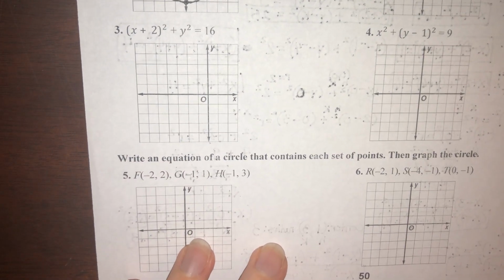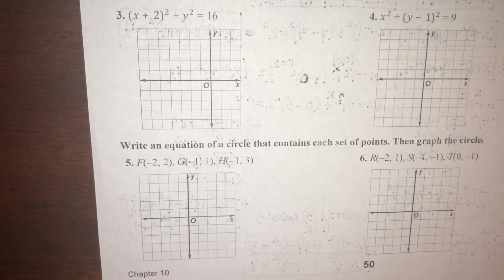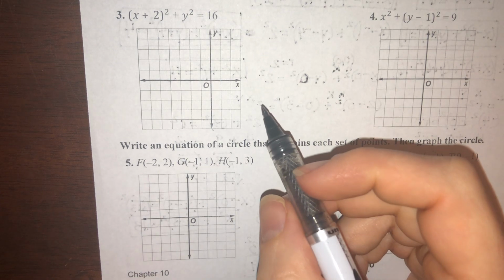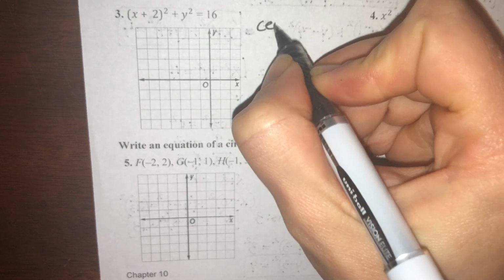I'll do number 3 with you, and then you might want to try it and pause the video and do number 4 without my help. So, where is the center for number 3?